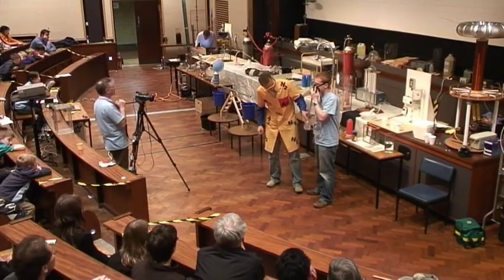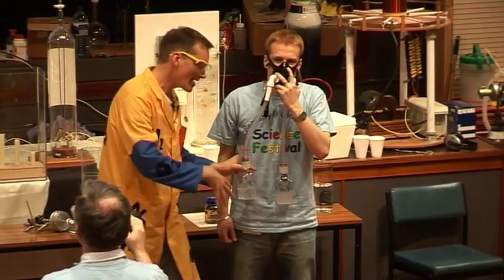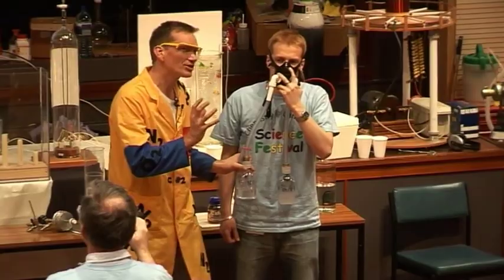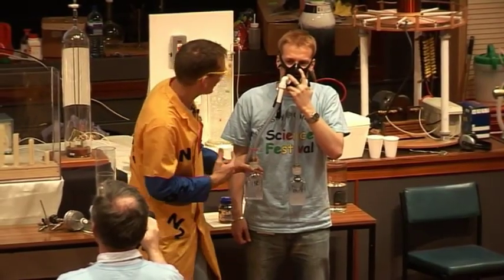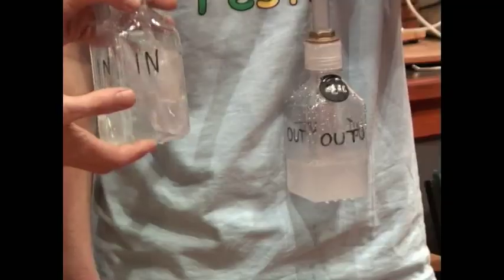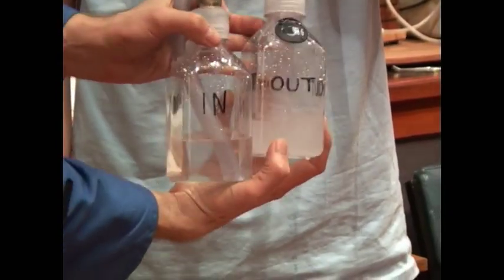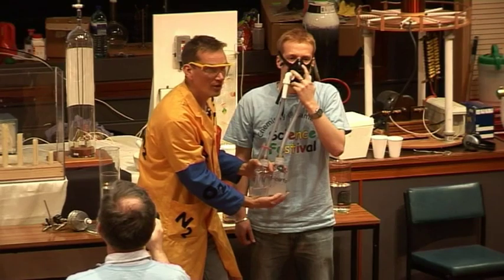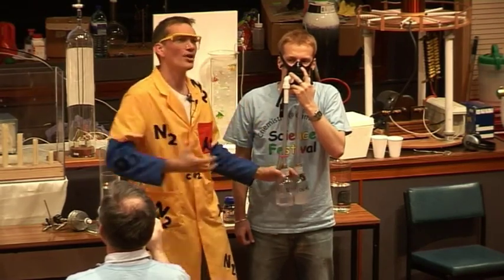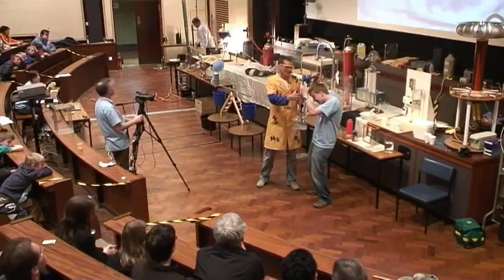So if we come back to Chris now, you can very clearly see that the "in" one has just had air going through it, but there's not very much carbon dioxide in the air. You can carry on breathing a bit more, that's it. Right, so the "in" one isn't very cloudy, but the "out" one has changed. We can see that this is quite cloudy now because of the carbon dioxide that Chris has made in his body by reacting his food with the oxygen. Thank you very much, Chris. Well done.